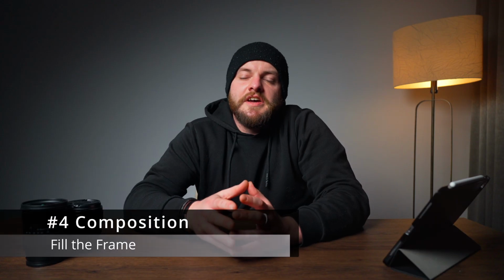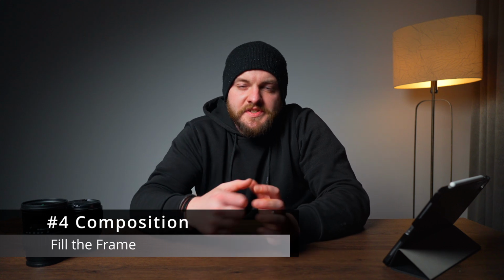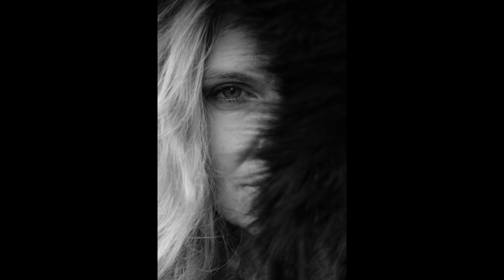Another thing I do is fill the frame as a composition. I like to do this with headshots or interesting people when I photograph faces. Sometimes you just want to have the whole face in your image and draw the attention towards this person, because this person has a very interesting style or look, or just overall looks interesting to look at.